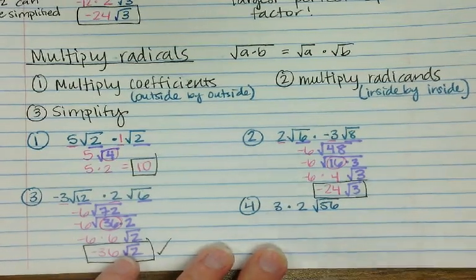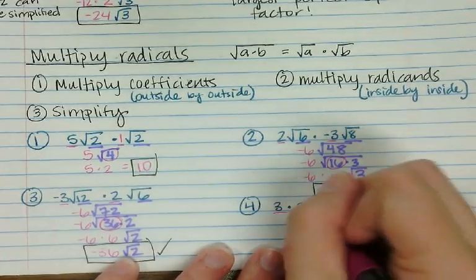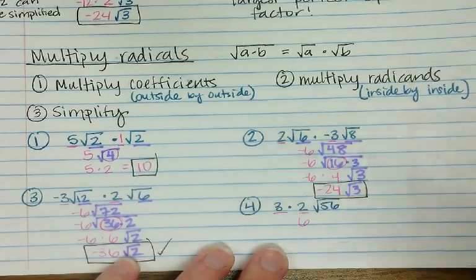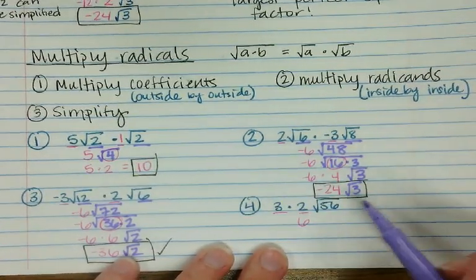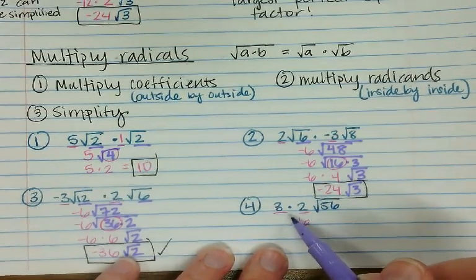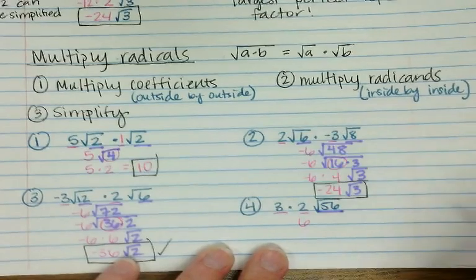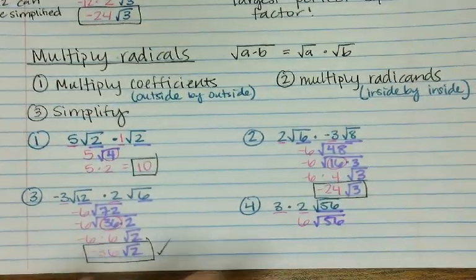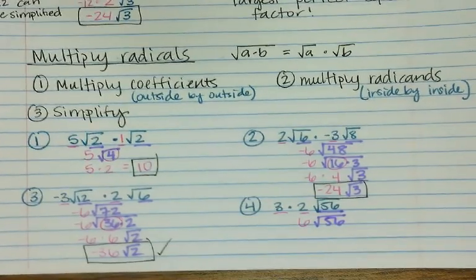So guys, we do outside by outside. Well, that's going to be 3 times 2. I don't know why I pick 6 every time, but whatever. So 3 times 2 is 6. And then guys, is there another radical here? There's only one radical. So we just bring it down. Square root of 56. Does that make sense, guys? There's nothing to multiply it by, so you just got to bring it down.